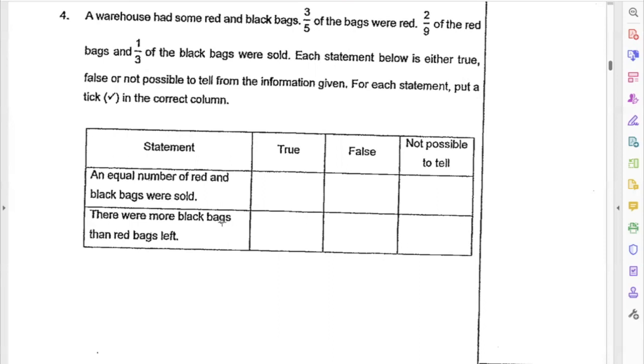So first thing I will do is, I will not do guesswork. I'll actually try to compute and prove the statement is true or false. So before I compute, I'll always record what I can see. The first information I had is 3/5 of the bags were red. So if 3/5 is red, then 2/5 has to be black. 3/5 red, 2/5 black.